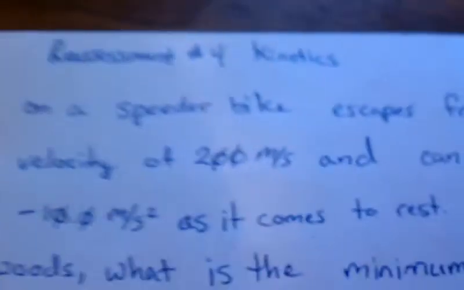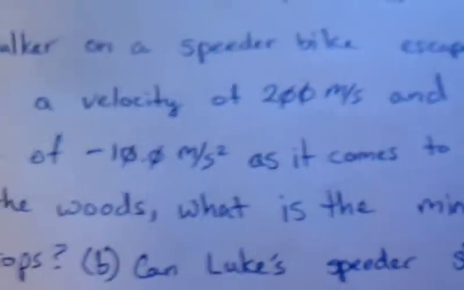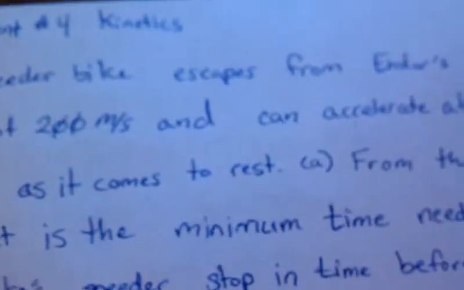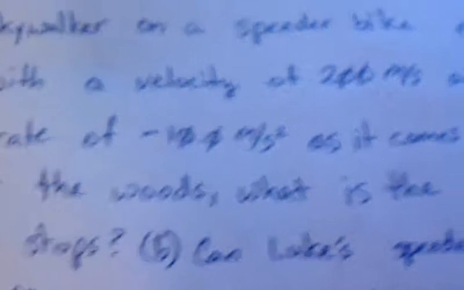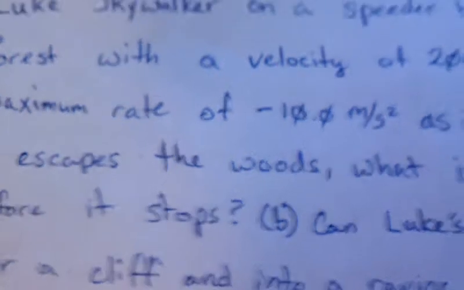Reassessment number 4, Kinetics. So Luke Skywalker is on a speeder bike, escaping from Endor's woods with a velocity of 200 meters per second and can accelerate at a maximum rate of negative 10 meters per second squared as it comes to a rest. A. From the instant it escapes the woods, what is the minimum time needed to stop before going over the cliff?